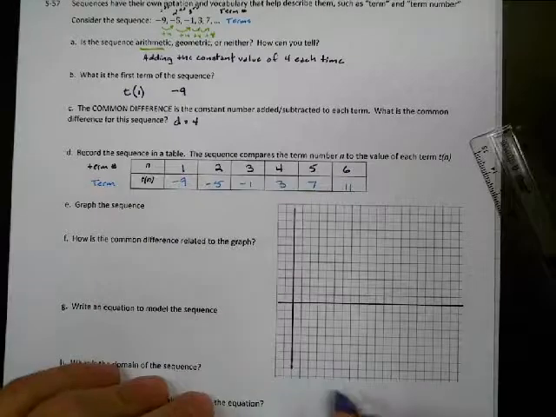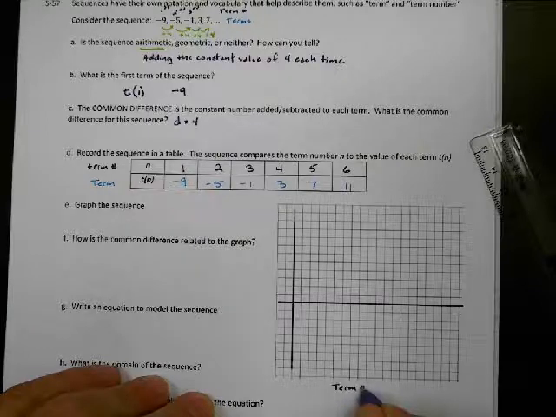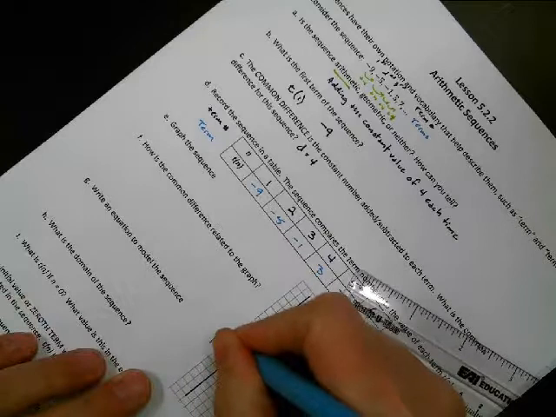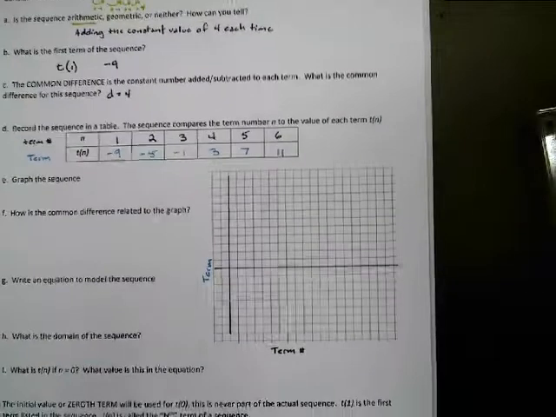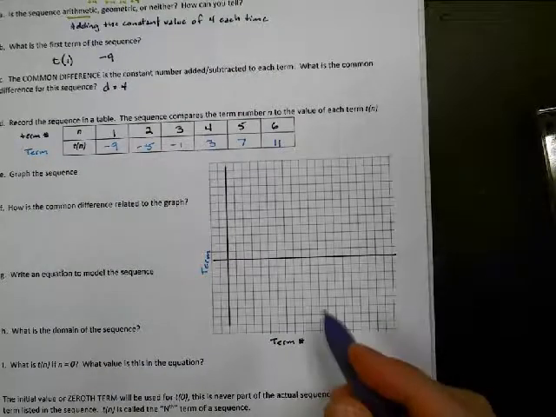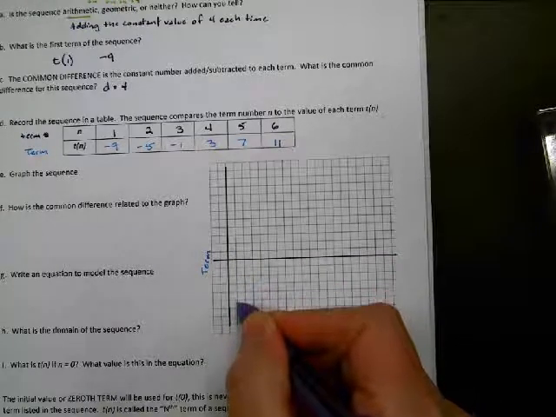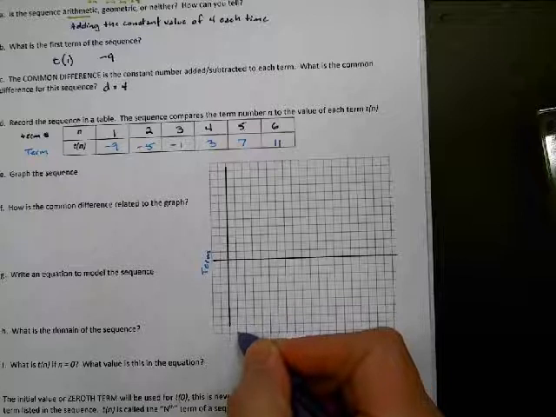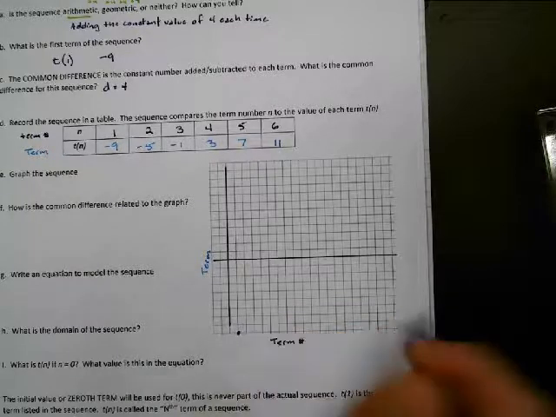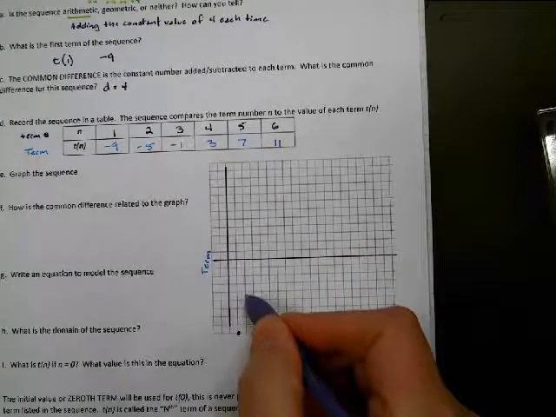So this is going to be the term number. That's going to be our x. And then our actual terms, which are what the sequence are on, is going to be over there. Okay, so term number 1 is -9. So term number 1 is 1, 2, 3, 4, 5, 6, 7, 8, 9. There's my first term, -9. Second term is -5. 1, 2, 3, 4, 5.